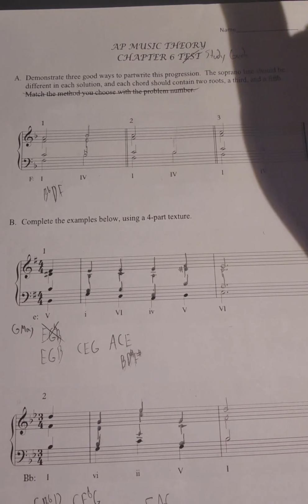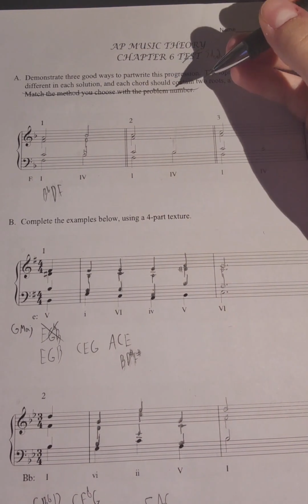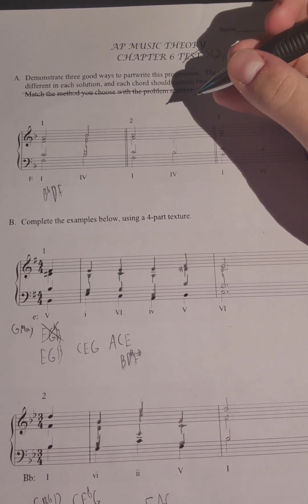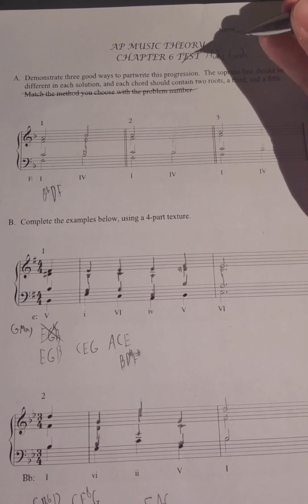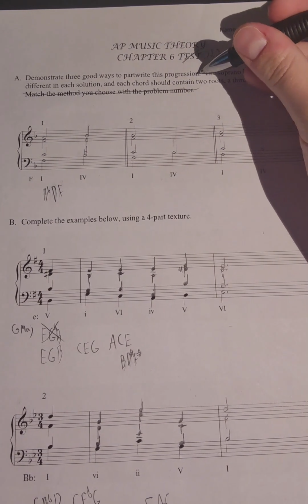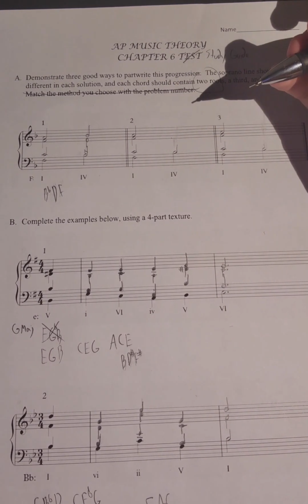Now number 2, we have to do it differently. So I just went off on a whim here and said, alright, have to do it differently. Let's start off with getting the 2 roots out of the way. So just double the root, 2 B flats there, all good.